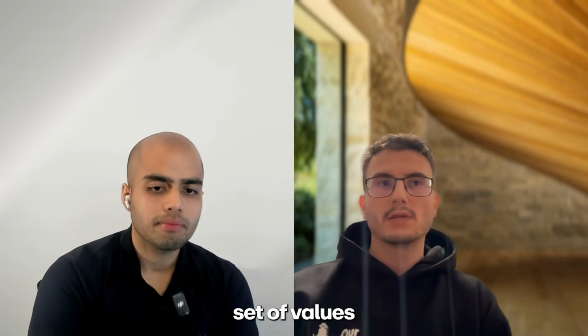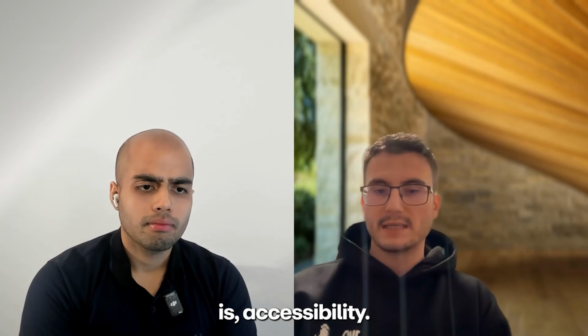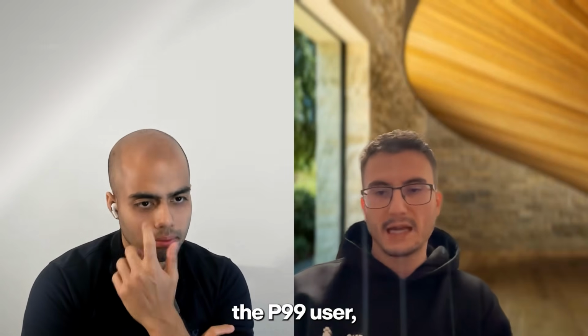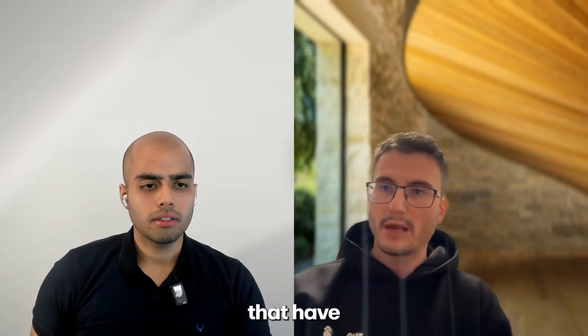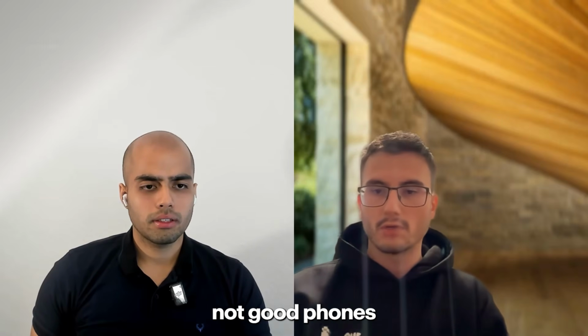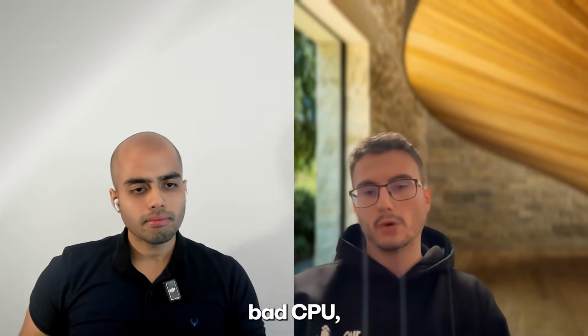And one of our big values is accessibility. So if we roll out a feature, it should be accessible to the P99 user, like the 99th percentile of users. And that includes people that have really bad phones, not good phones at all, with bad CPU, bad RAM.